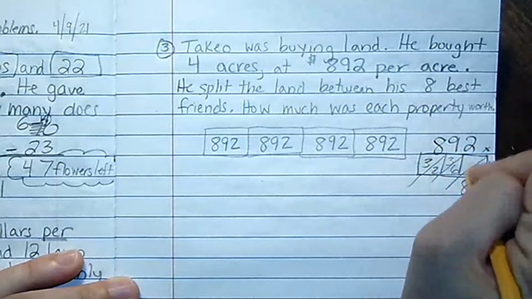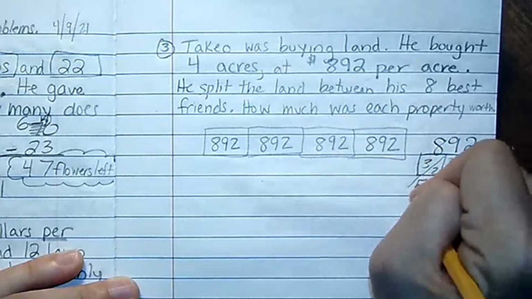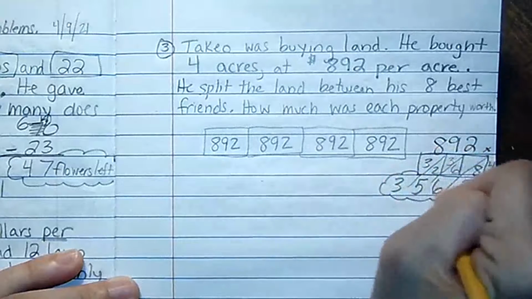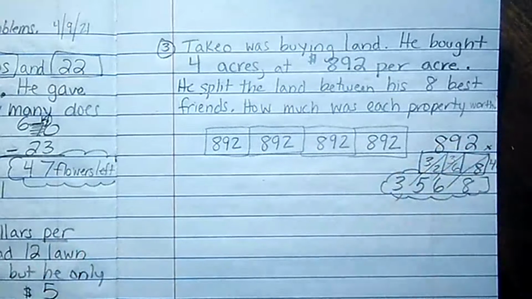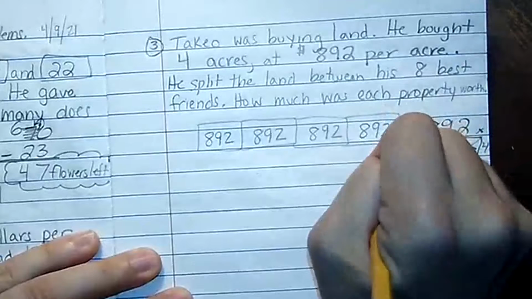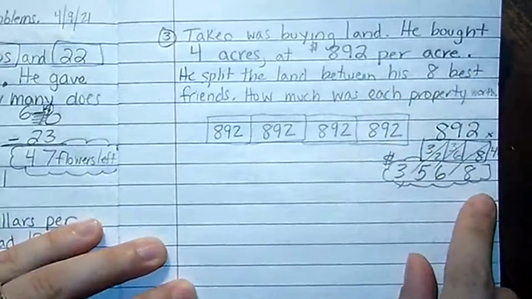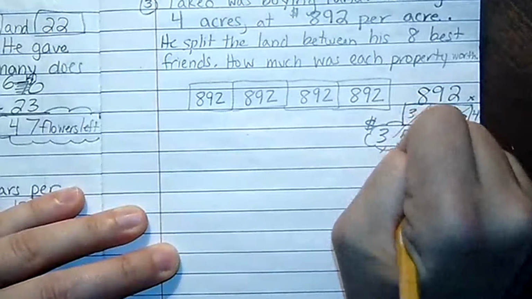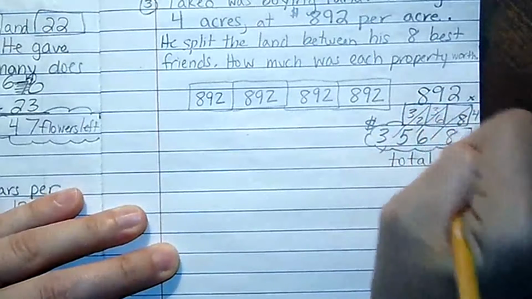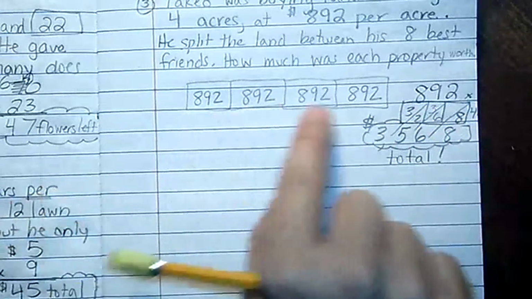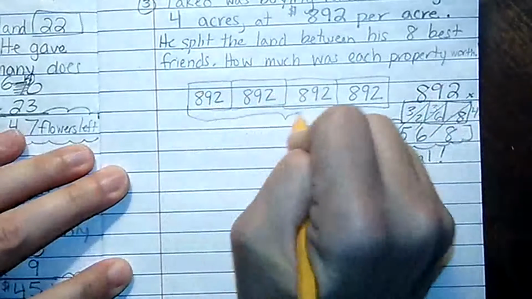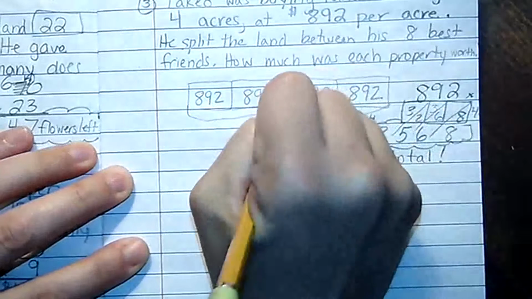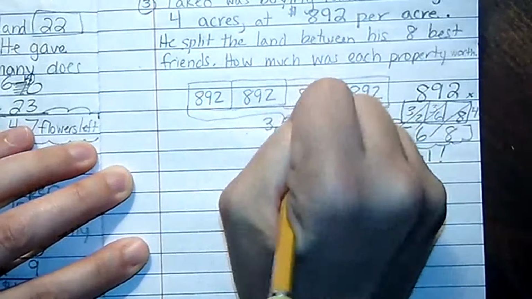And I'm going to slide down my slides. I have this really big number. And a too fast 4th grader would say, that's our answer. But really, this is how much money Takeo spent on all of that property. He spent $3,568 total. That's how much Takeo spent to buy these 4 properties. $3,568.